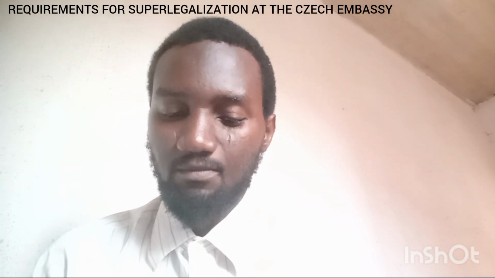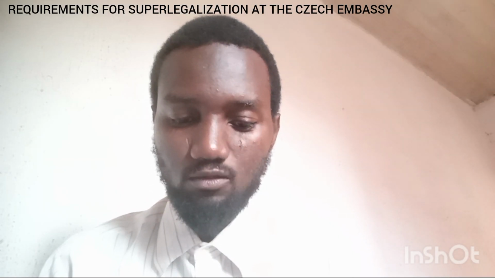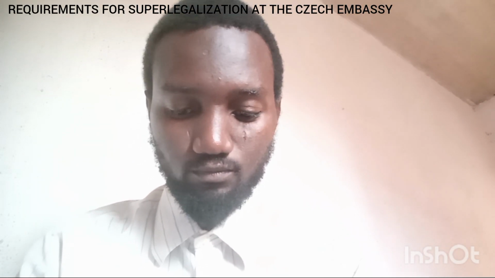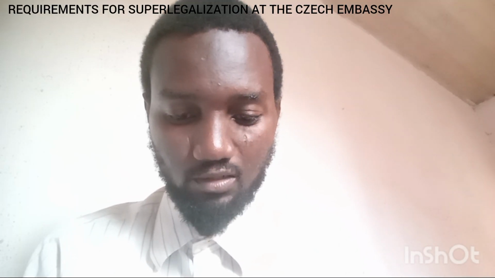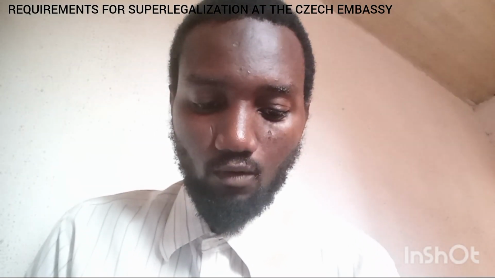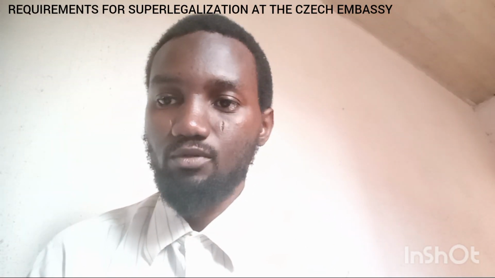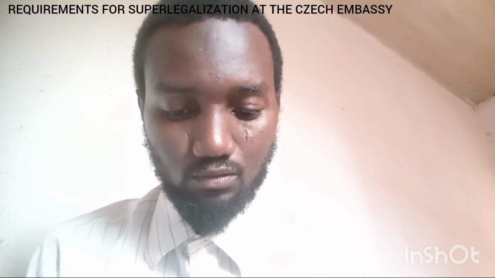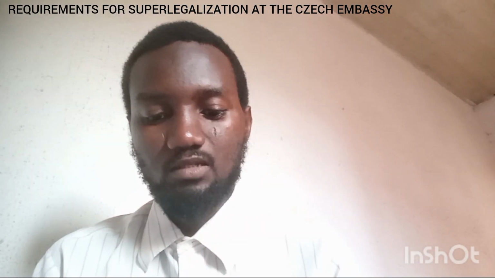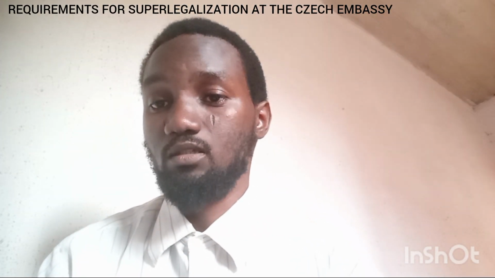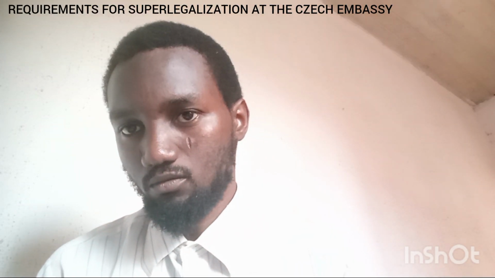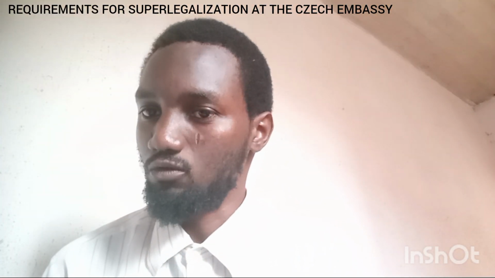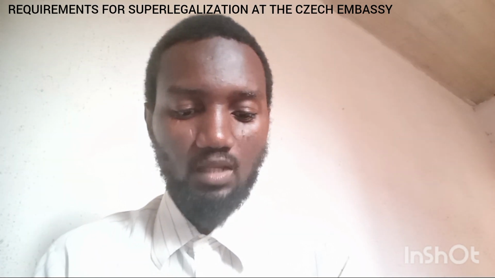So birth certificate and marriage certificate as well must be taken to the embassy by the owner of those documents, by yourself. So you cannot send anybody to replicate it there or anything like that. So the personal presence of the document holder is required. You that want to do the super legalization, you must be present there. That is why you have to be the one to take all those documents there by yourself.